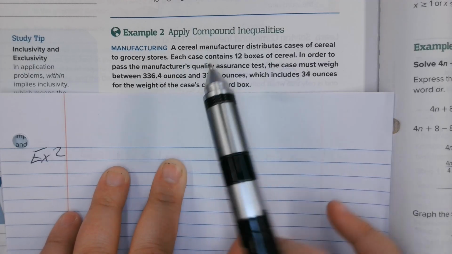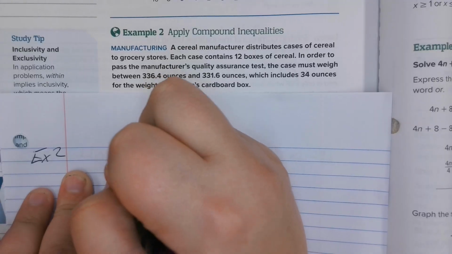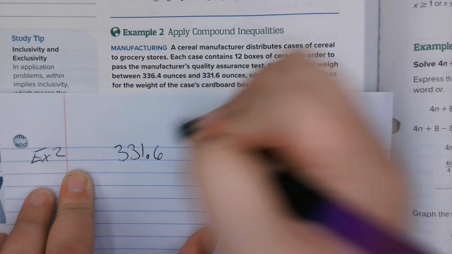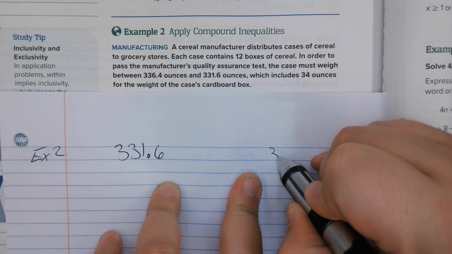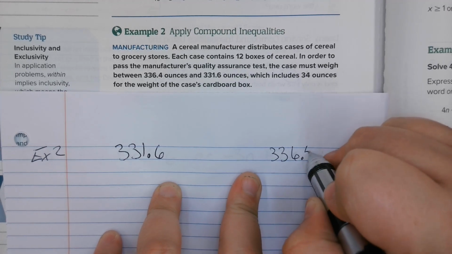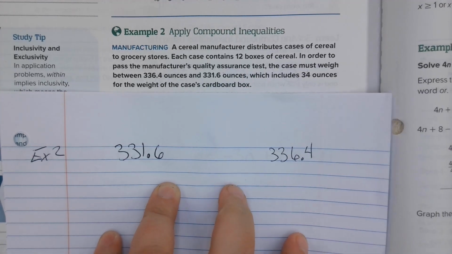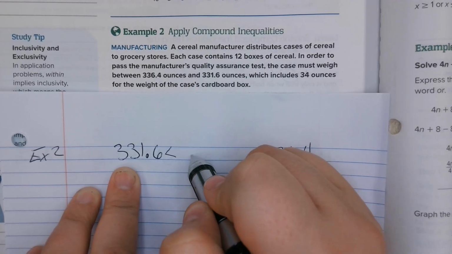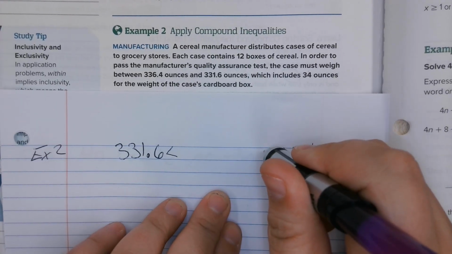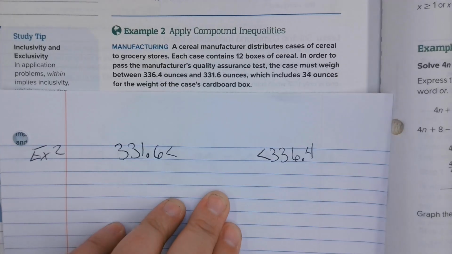So I'm going to start here with my 331.6. And eventually I know I'm going to get to this 336.4. So this is going to be as small as it gets, so everything must be larger than it. And this is going to be as large as it gets, so we're going to go there.